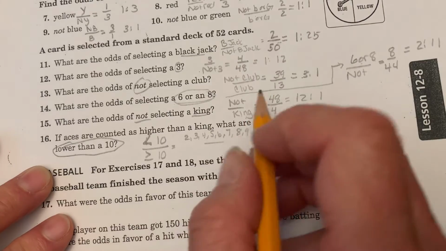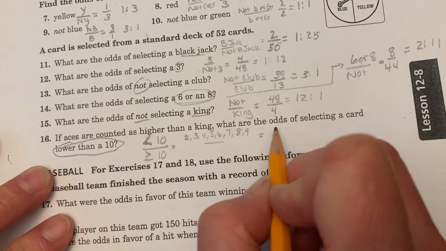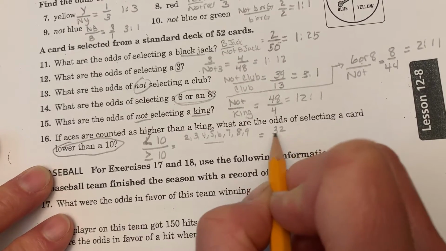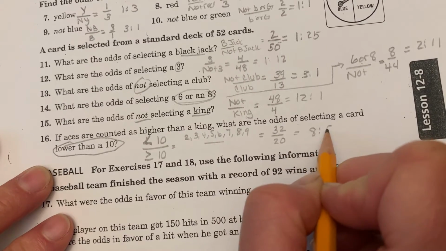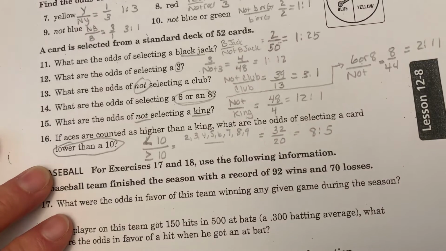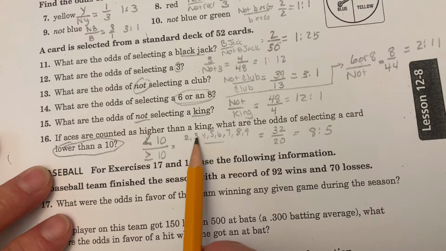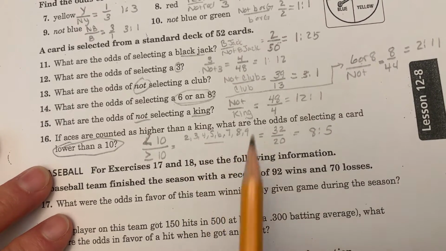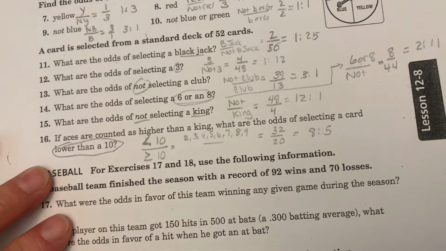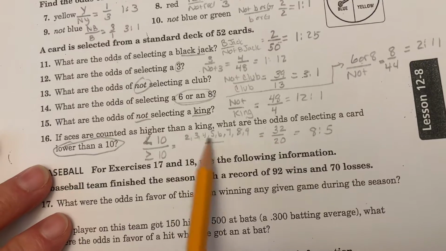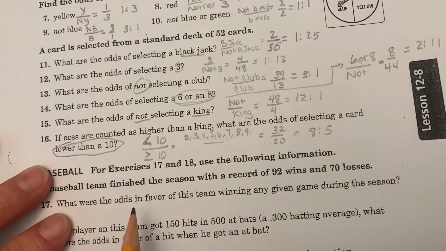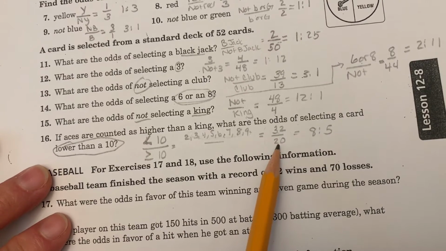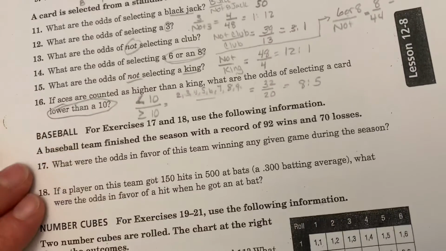And so I would have 32 over 20, which is 8 to 5. Together that makes 52. So if you're trying to figure it out, 1, 2, 3, 4, 5, 6, 7, 8. 8 cards, remember there's 4 suits. So you would have 8 for diamonds, 8 for hearts, 8 for clubs, and 8 for spades. That's what makes the 32. Take that 32 away from 52, 20 are greater than or equal to.